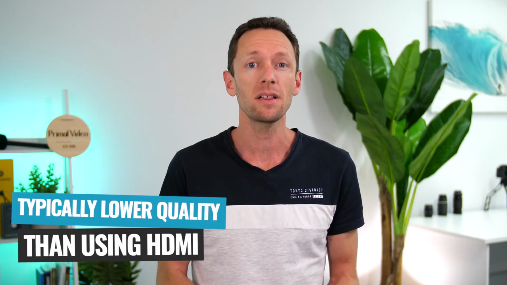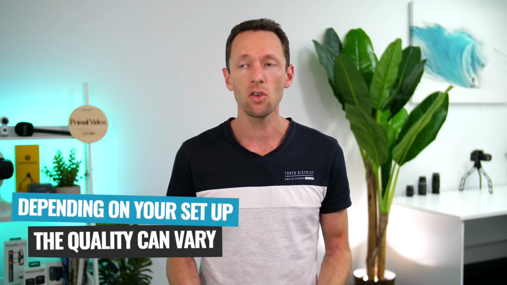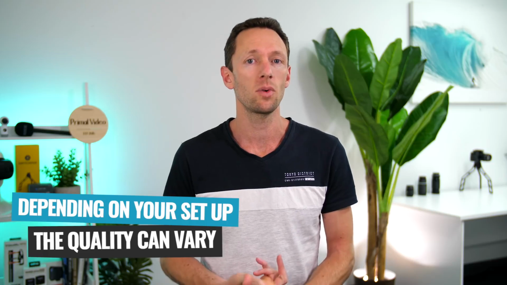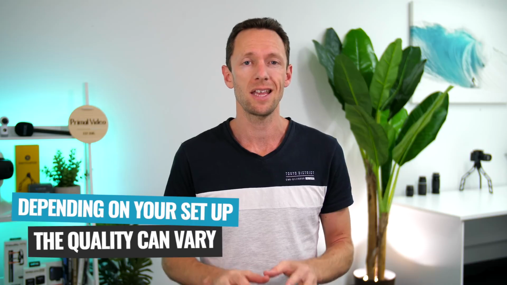And the second thing to be aware of with this method is that it's typically a little lower quality than using HDMI. And again, depending on your specific camera, the quality coming in could be 480p, could be 720, it could be 1080, but it is going to change depending on which specific camera you have.